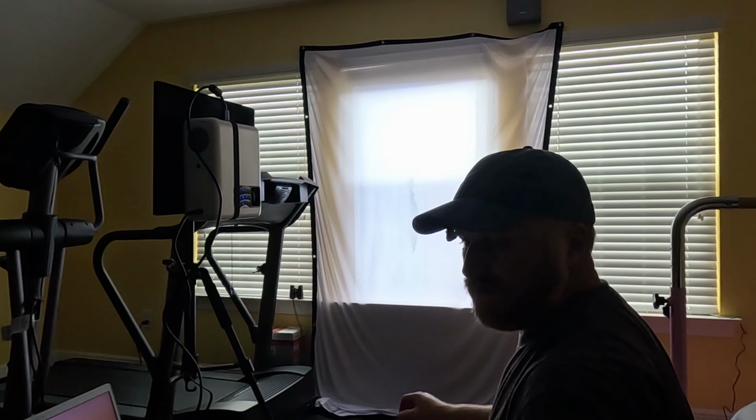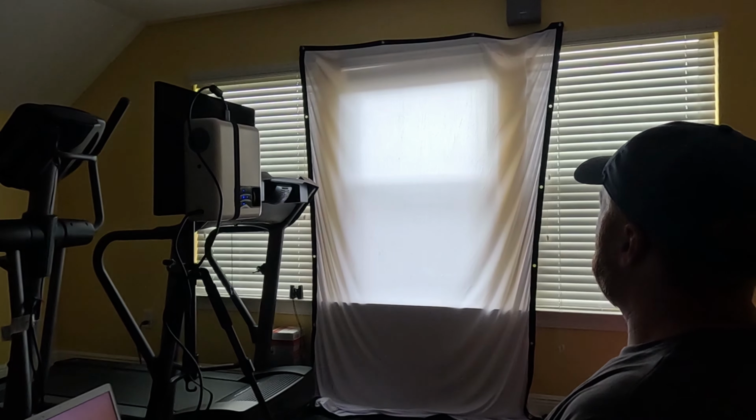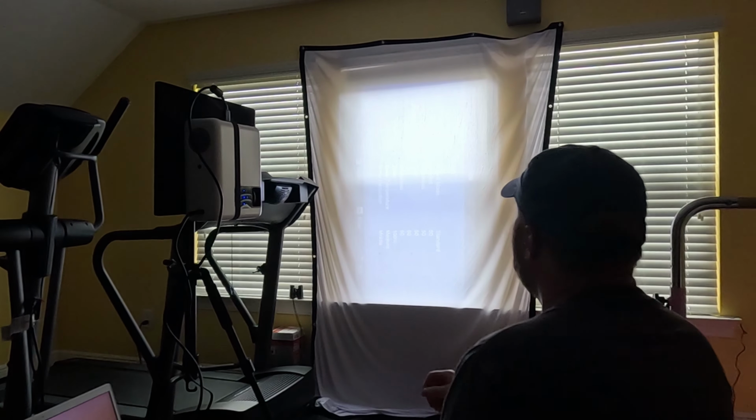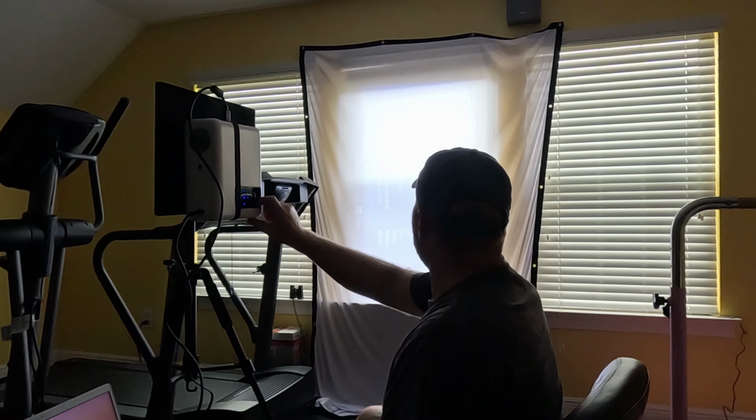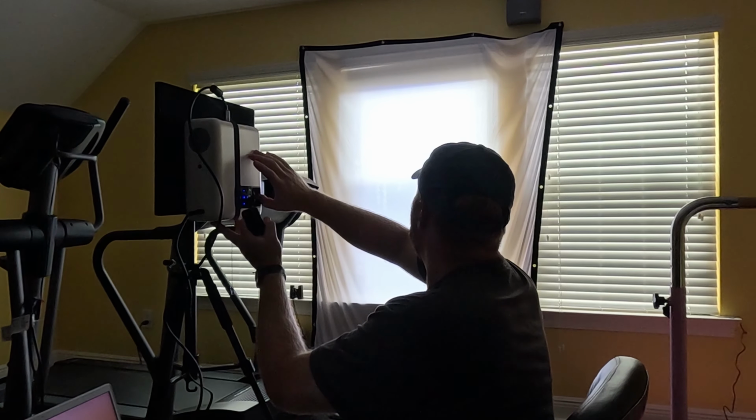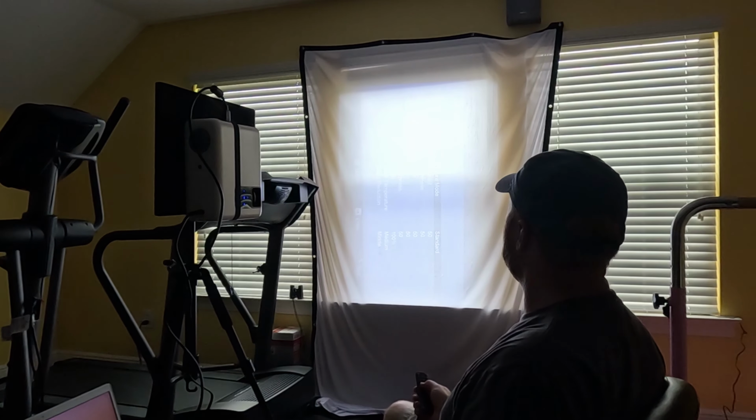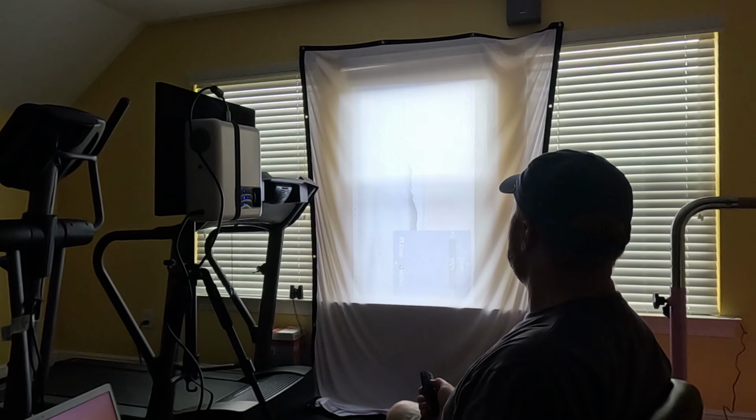There we go, I think that's going to do it. Focused. Oh, there is a zoom. Haha. That's the wrong way. Oh, it's only zoom out, so 100% is all you can do.